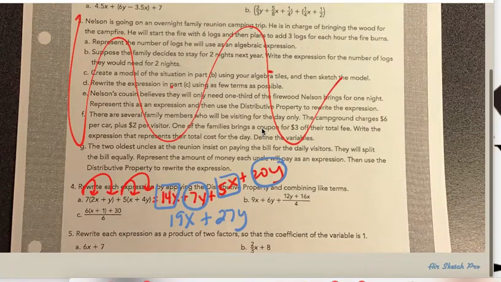Number 5 says rewrite expression as a product of 2 factors so that the coefficient of the variable is 1. So what you're going to want to do here is, this one's going to be difficult. You're going to want to pull out the 6, which 6 does not go into 7. We're going to have to find a way to have that happen because we have to keep the x by itself. So I would do 6 times x to give me that 6x. Now, what can I put here that would give me a total of 7?